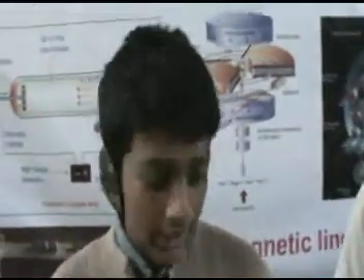My name is Shravan and he is Setupati, and our guide teacher is Ken Victor sir, and we are coming from Narayana Olympiad School at Nellore, and our project is on magnetic linear accelerator.